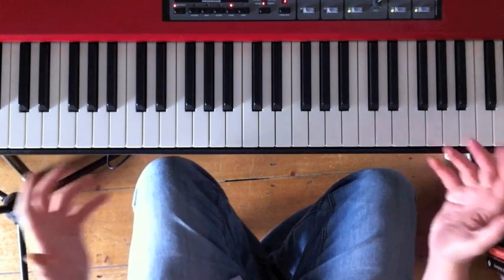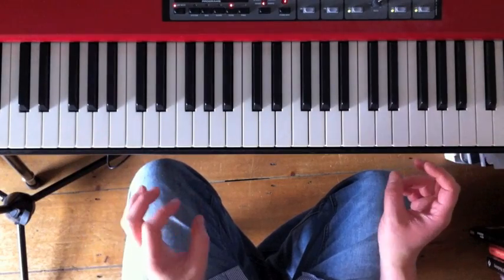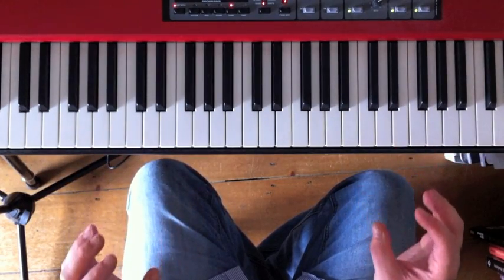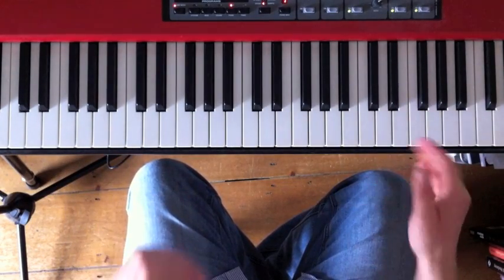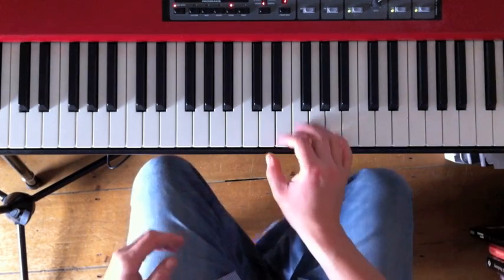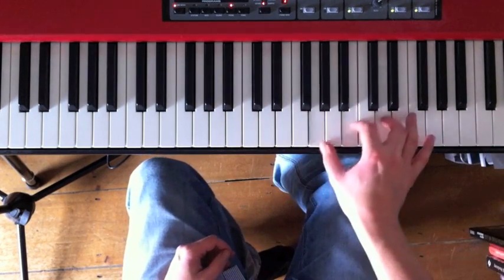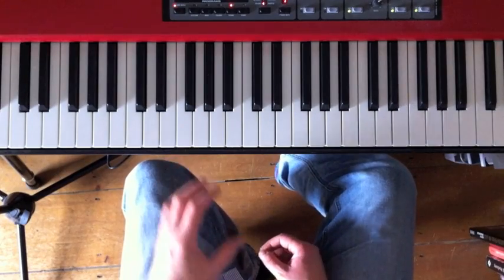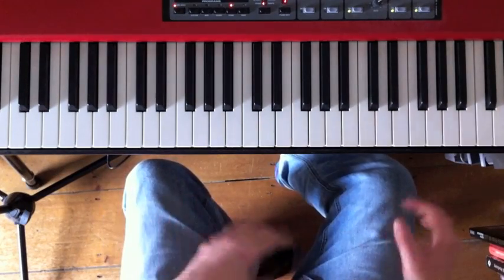Okay. Apart from that, the voicing you play isn't really that important. It's a question of using your judgment and using your ears. Now, if you're playing a chord progression that goes something like C, F, G, then it might be a good idea to play voicings that run naturally into each other.